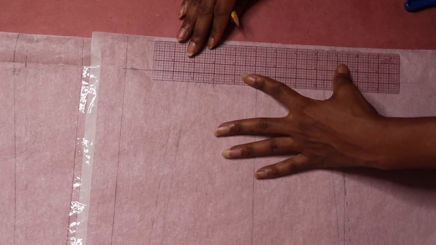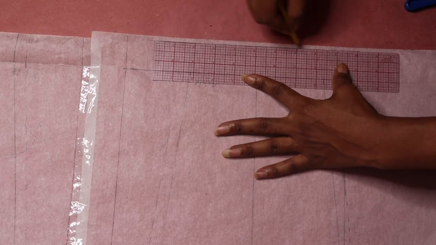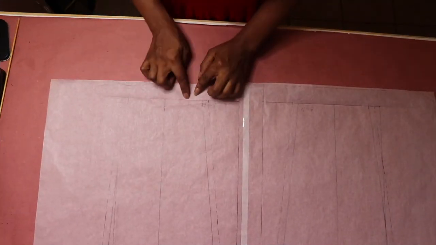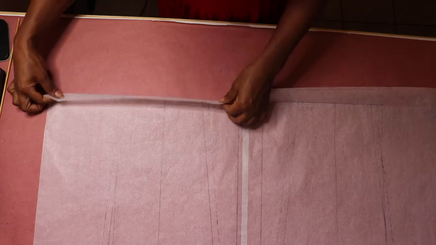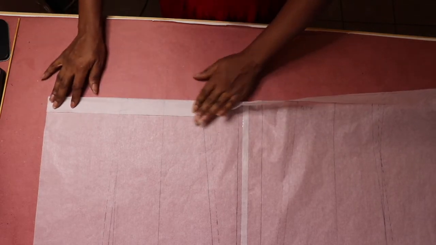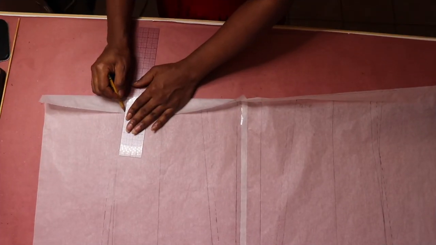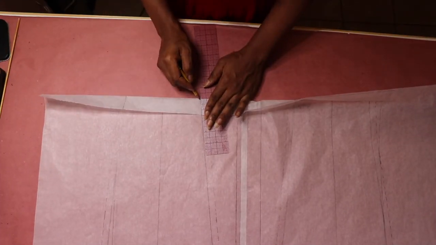Next, draw the pants hem seam allowance. From the original hem line, come down about 1 to 2 inches and square a line out. Then fold the pants hem at the original hem. Then trace the line onto the other side of the paper.